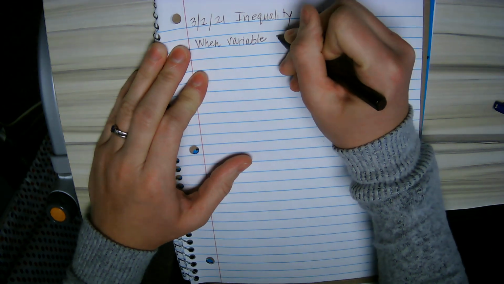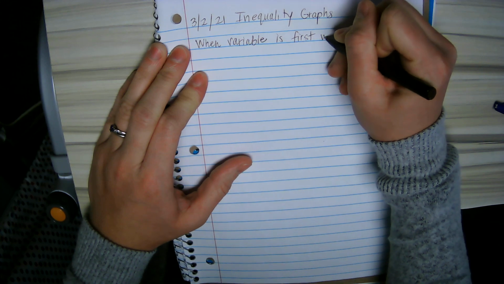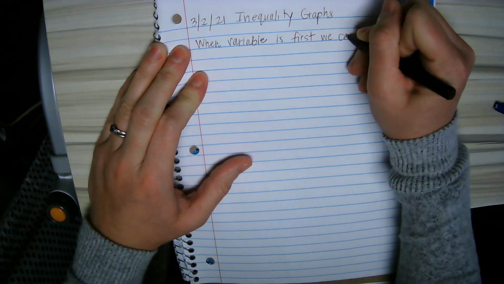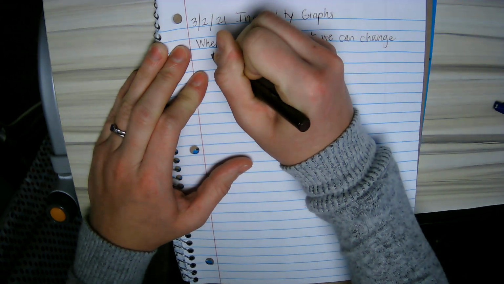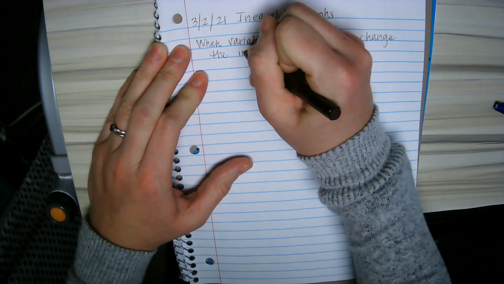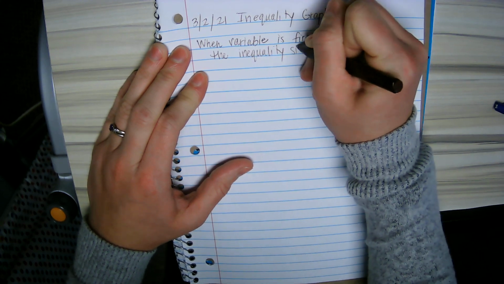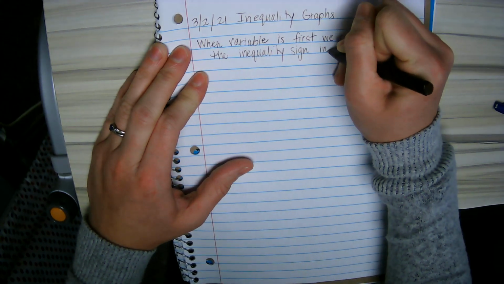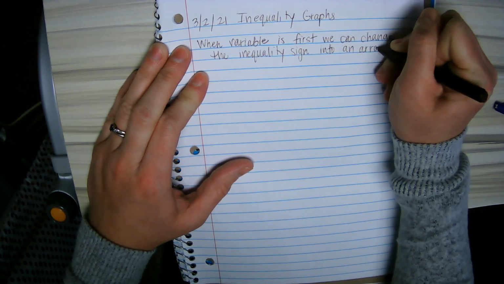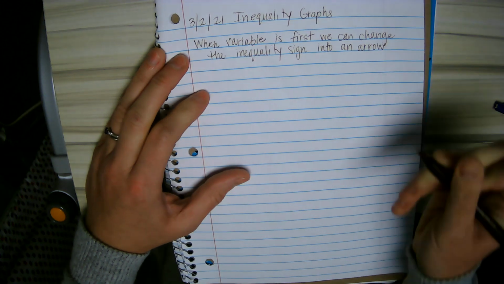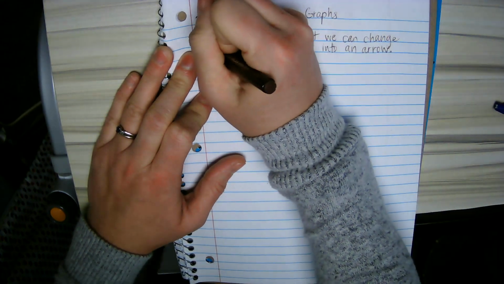When the variable is first, we can change the inequality sign into an arrow. Alright, so that is important to know.